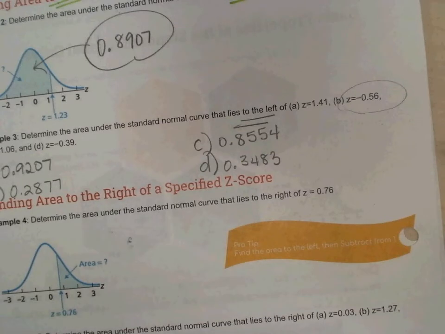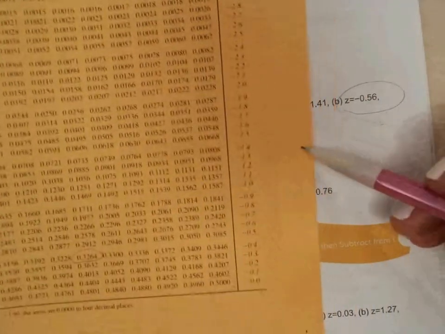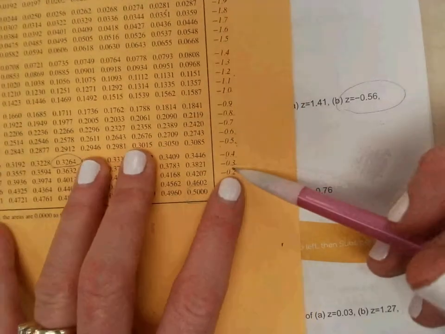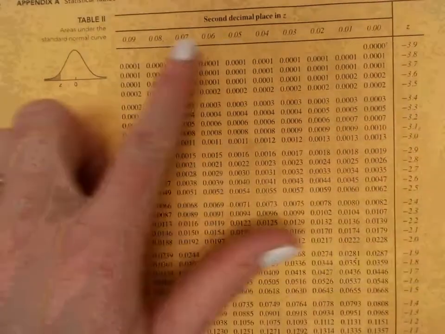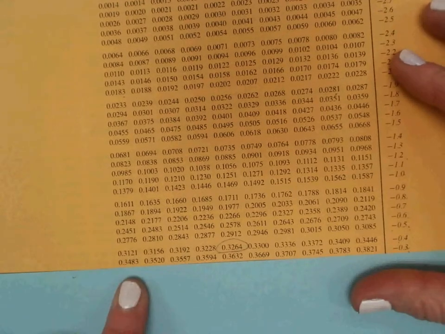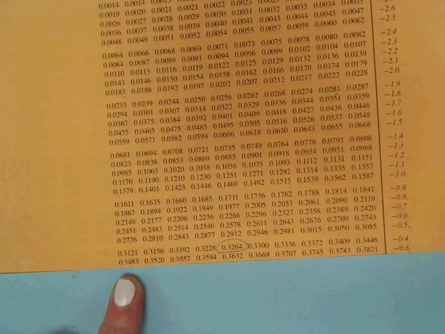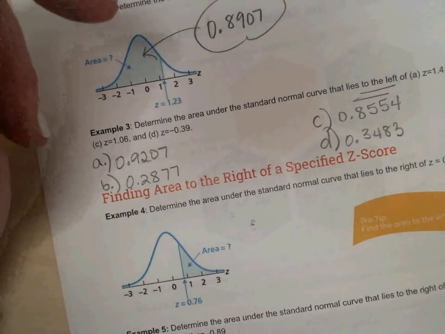Any questions so far? Do you have a question? I still kind of don't understand it. So if I find for D, it's negative 0.39, so I'm going to go to the negative side. And then to the nearest tenth, I've got 0.3, and then I'm looking for the 9 across the top, which is all the way to the left in this table. So I just have to line those two up. So the negative 0.3 and the 9 is going to line up here at 0.3483. Once you get some practice with it, it starts to become easier.